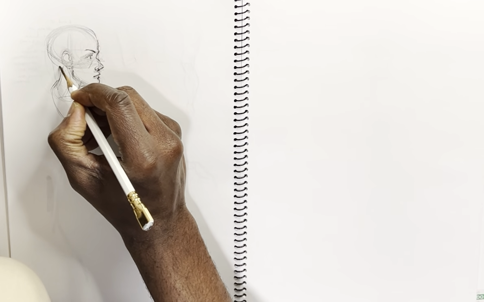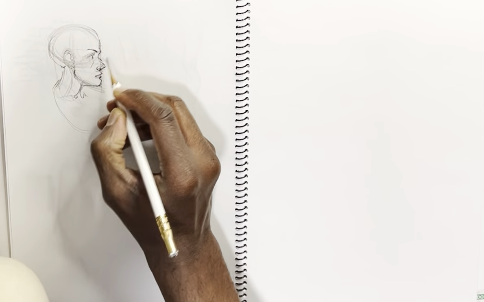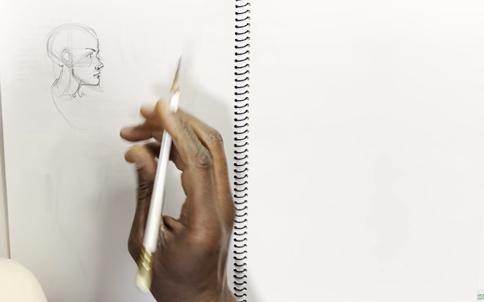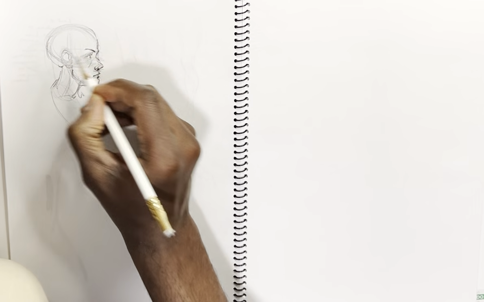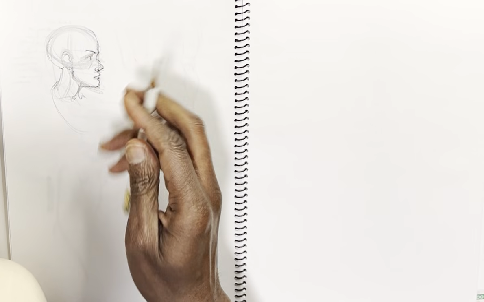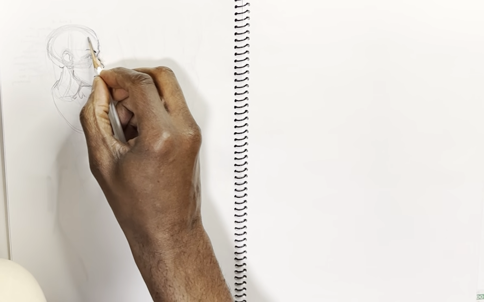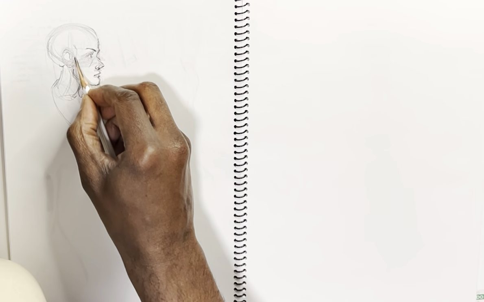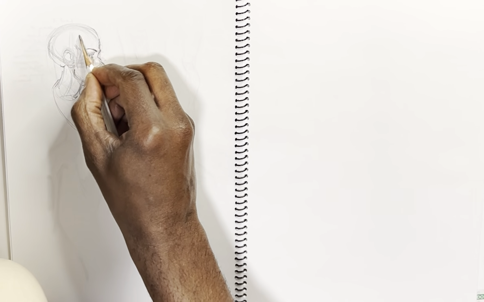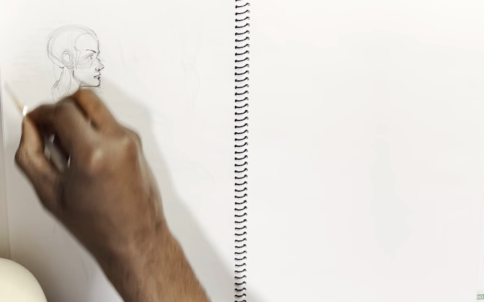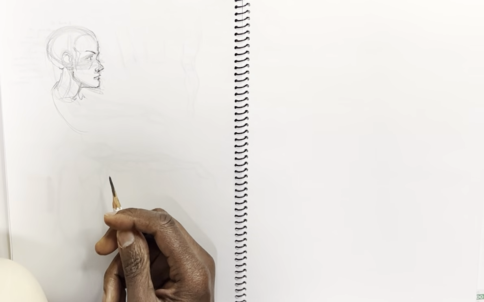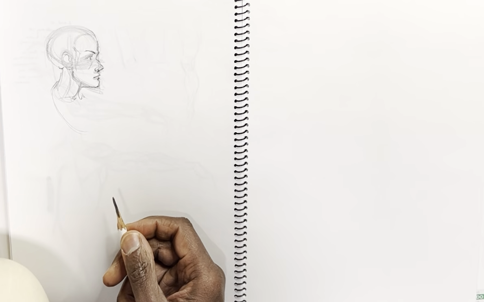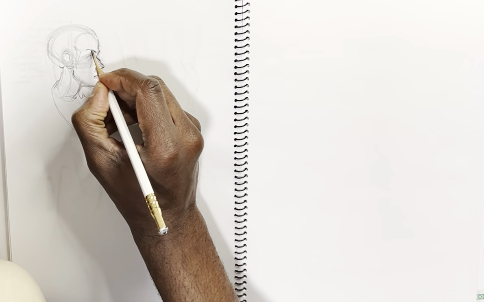And that's roughly the head, for I guess maybe some young man we have here. Okay. Now, I'll give him a hairline. Okay. All right. So this is one way of drawing the head.